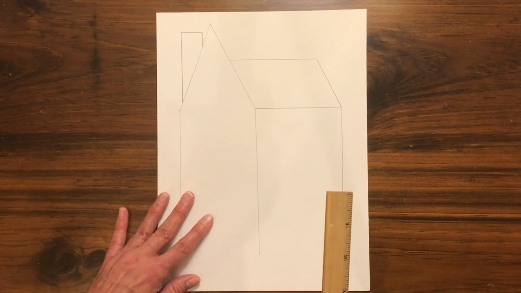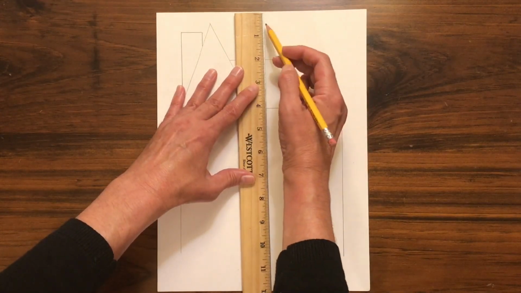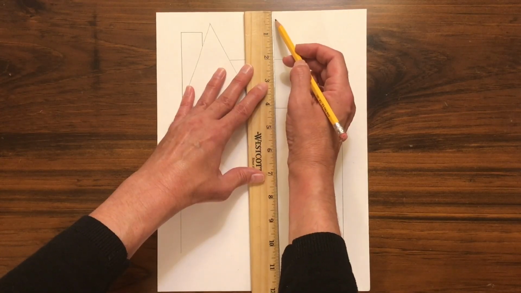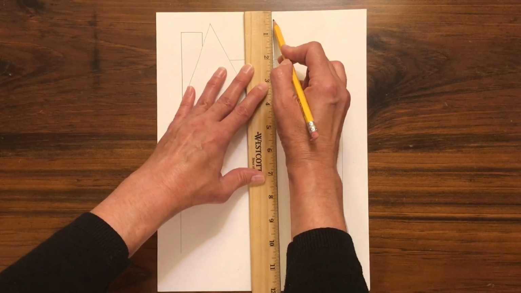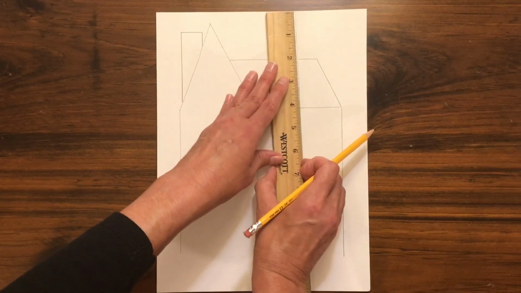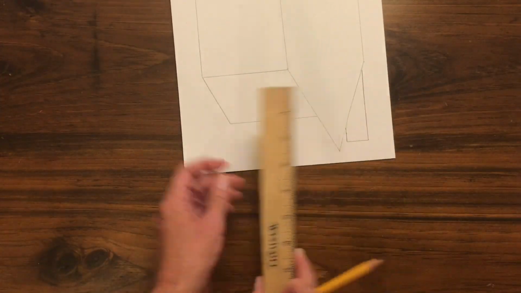And then I'm going to add my other chimney. Maybe have one of your chimneys taller than the other one, just for variation. And again, I might just turn my paper upside down.